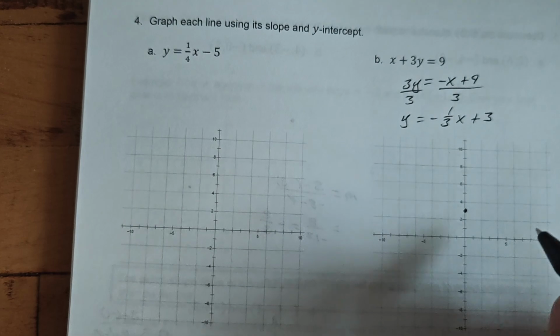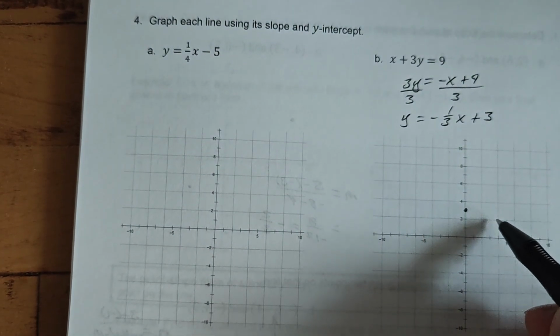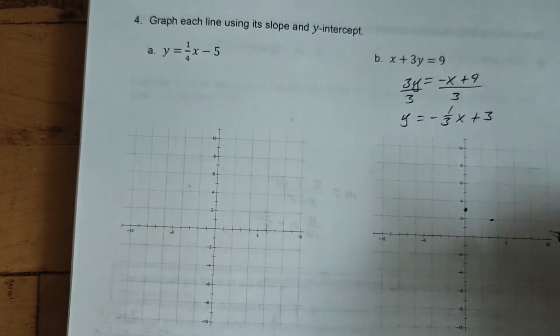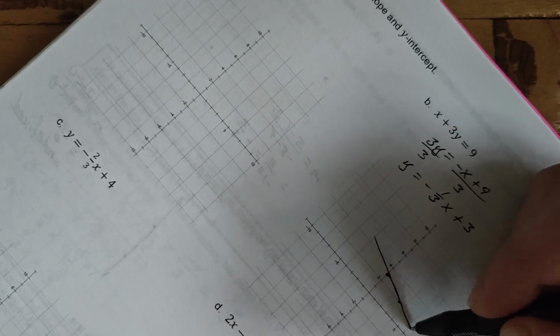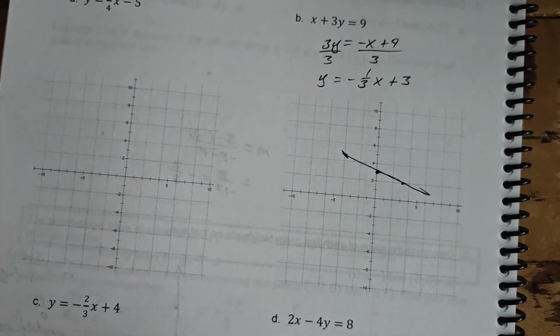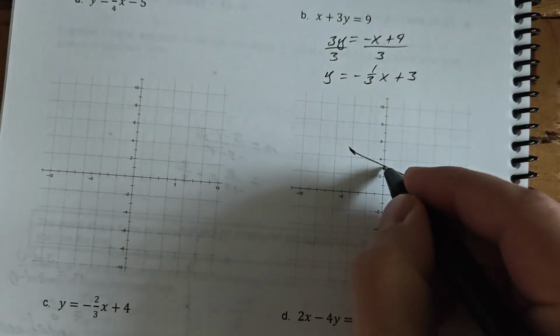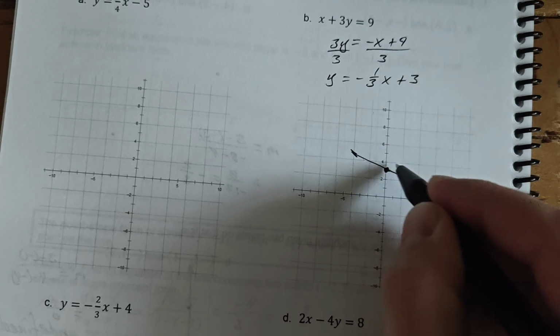Intercept of positive 3, slope of negative, go down by 1/3, go over by 3. There's your second point. And then you draw a straight-ish line through those 2 points. If your line isn't perfectly straight, you can also make the points bigger to include your line.